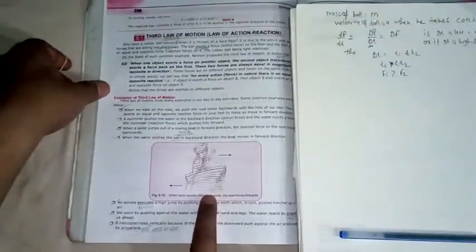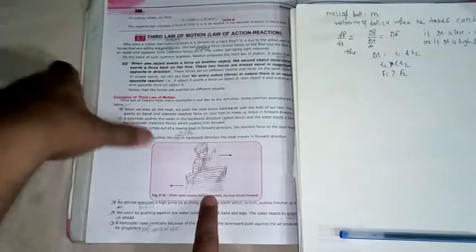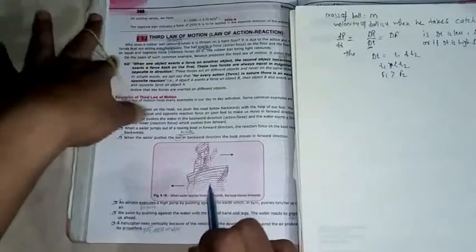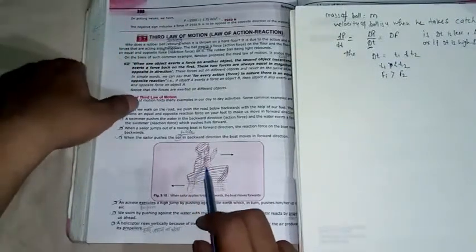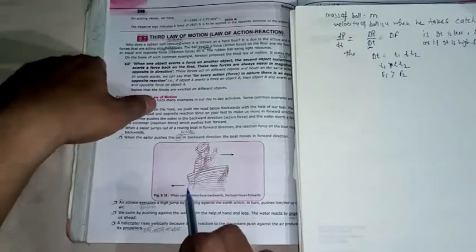The example here you can see in this figure: the sailor has a paddle in his hand and he moves this paddle backward. Then the boat moves forward.